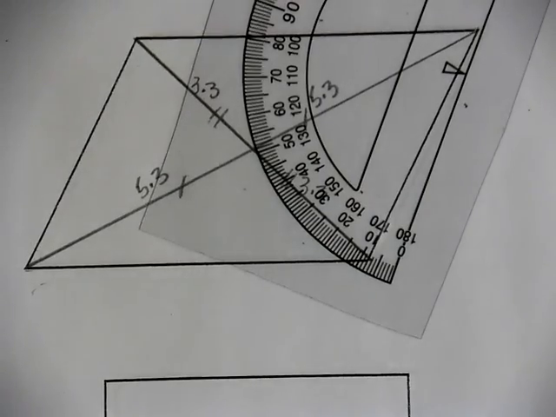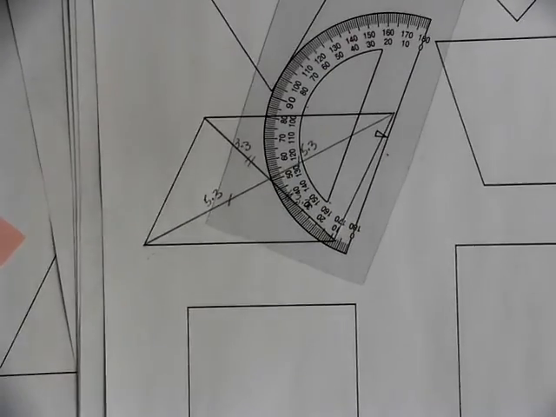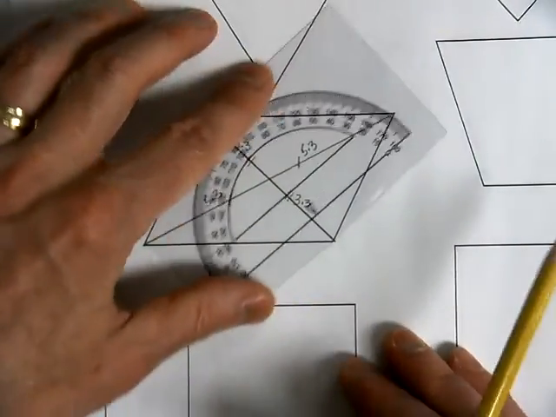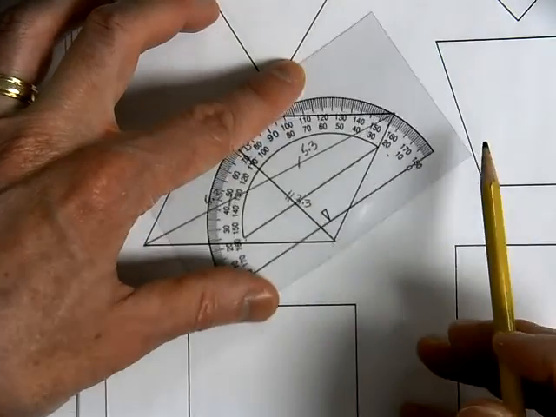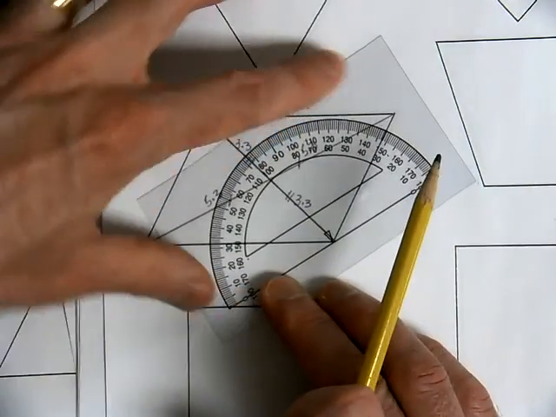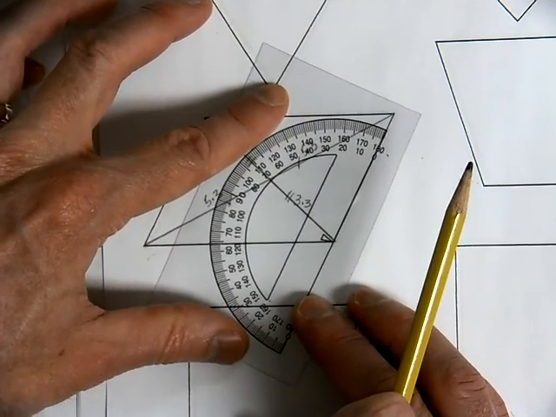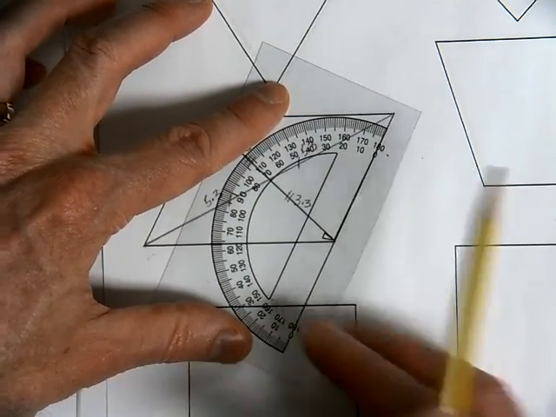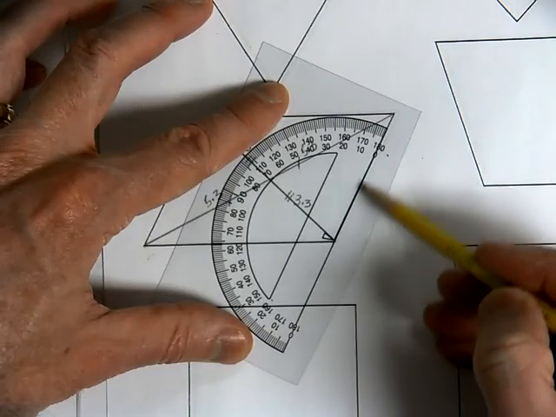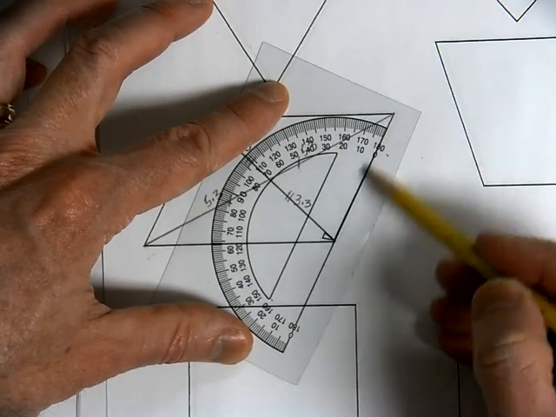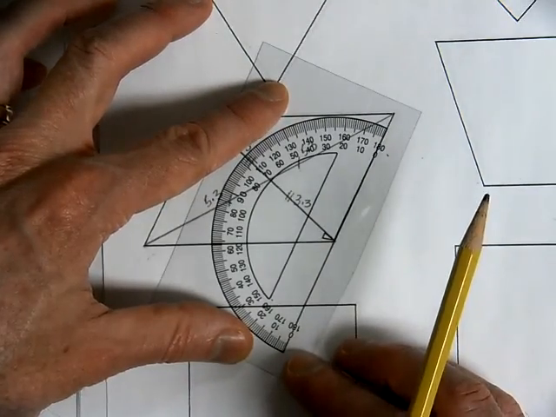So we can get a protractor. And you want to put this point at the vertex, and you want to turn it so that this side is running down the edge, the side of your quadrilateral.